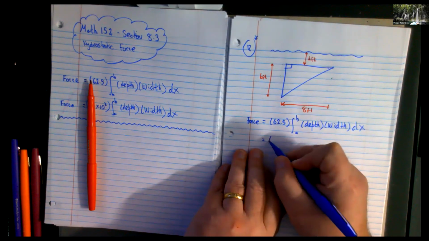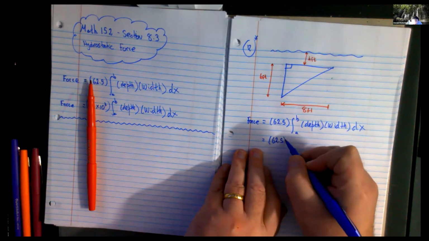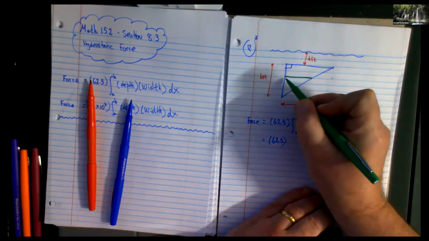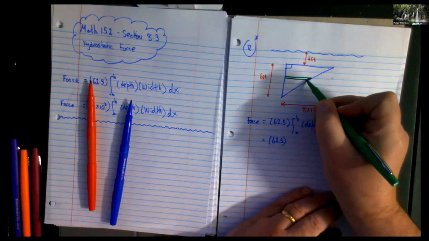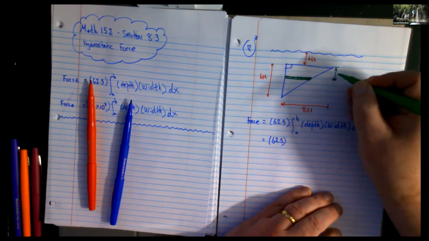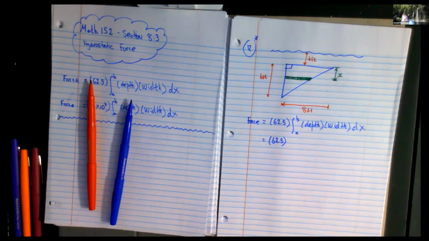It's going to go 62.5. Let me put my little random strip here. And the distance from the top of the shape to the strip is going to be called X. Nothing that different from the first question. Nothing weird yet.